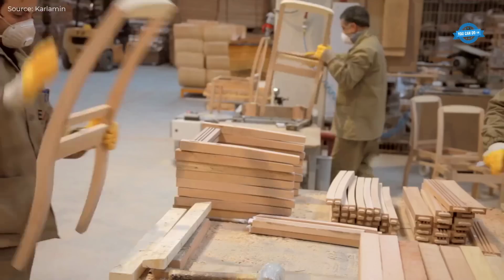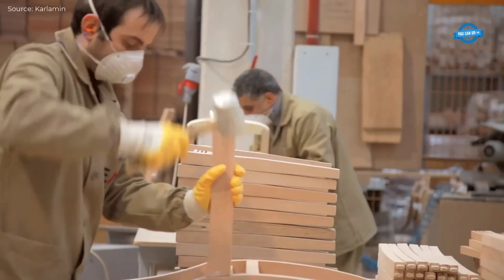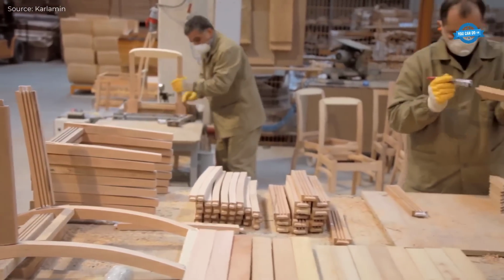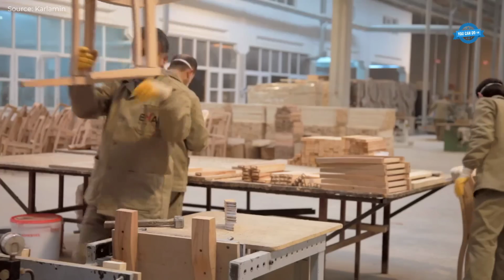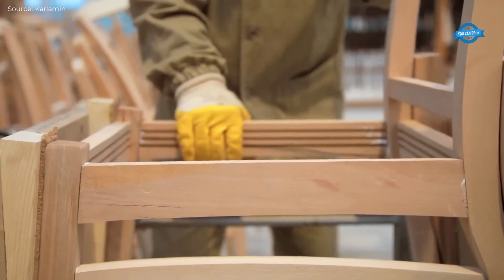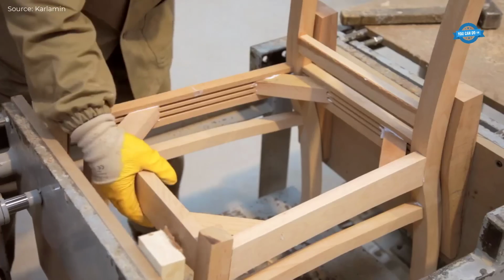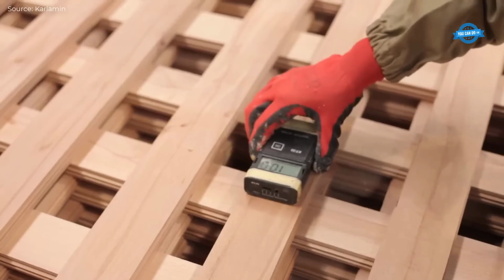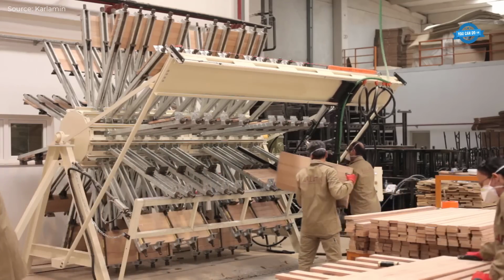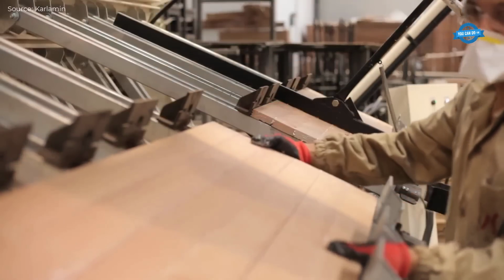Assembly and upholstery. Once the individual parts are complete, the assembly stage begins. Skilled craftsmen assemble the chair components, including seats, backs, and legs. During this process, each part is carefully fitted together to ensure stability and alignment. The workshop's attention to detail ensures that each chair is sturdy, with all components fitting together seamlessly.